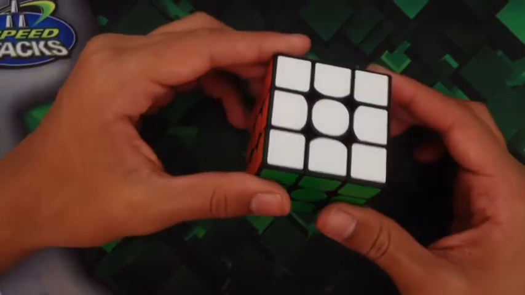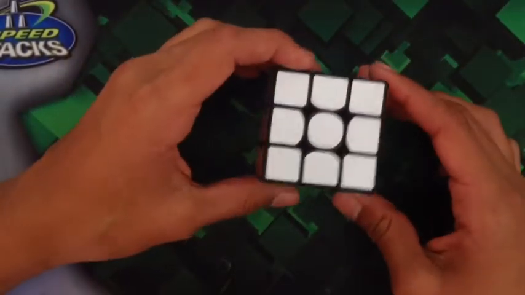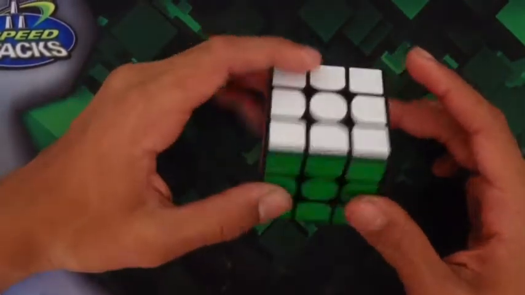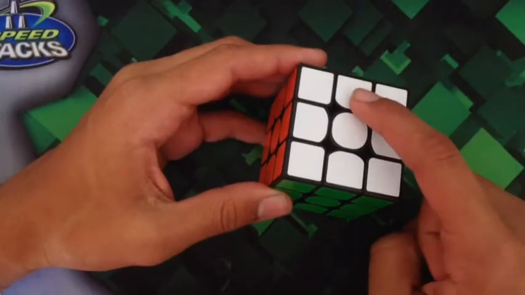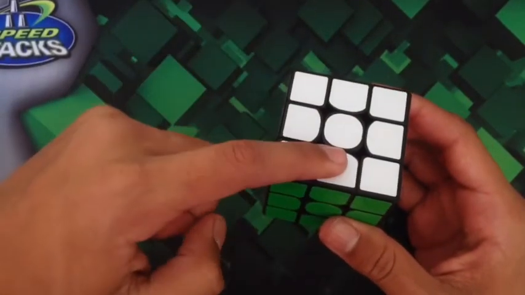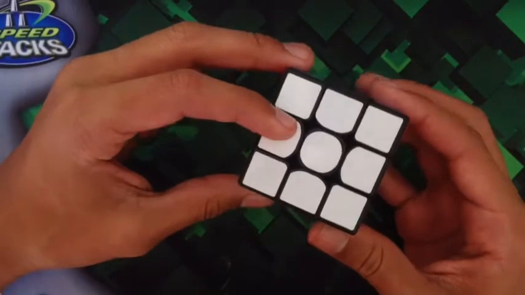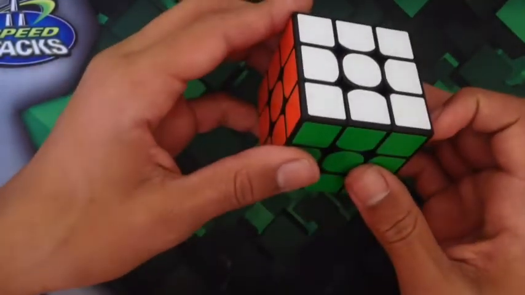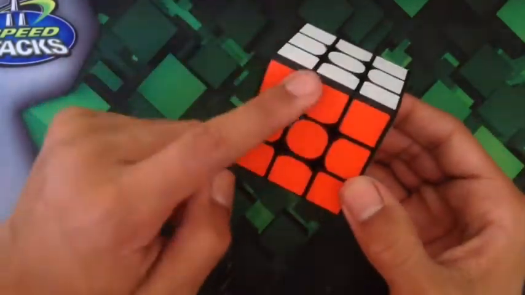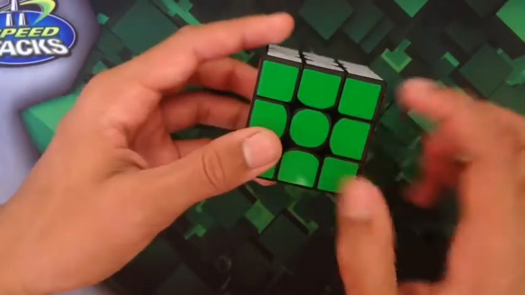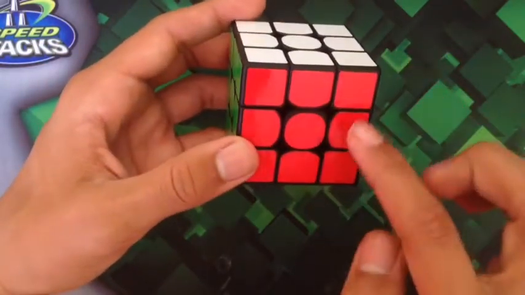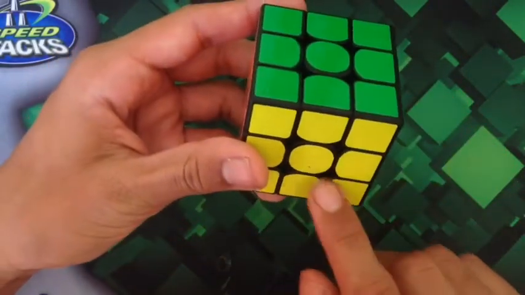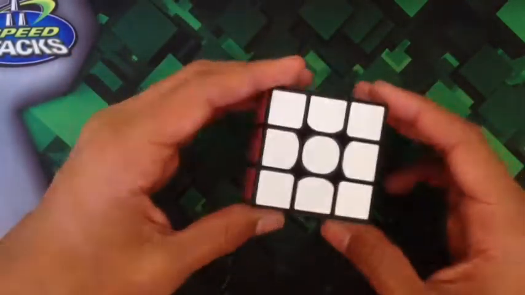Now that we've got that out of the way, let's go on to the Speffz lettering scheme. The way we are going to do this is we give a letter to each sticker of the cube. So this sticker is A, this sticker is B, this is C, and this is D. Then you do that to every face of the cube. So this is A, B, C, and D. Then we turn to this side next. So this is E, F, G, and H, I, J, K, and L, M, N, O, and P, Q, R, S, T, U, V, W, and X. And that's going to be your letters, I guess.